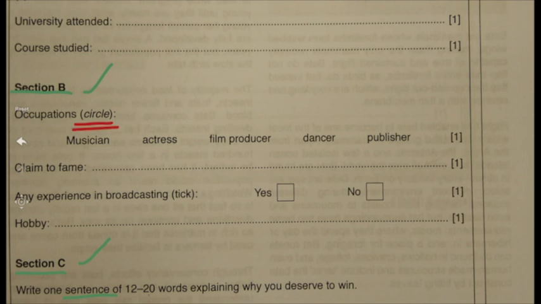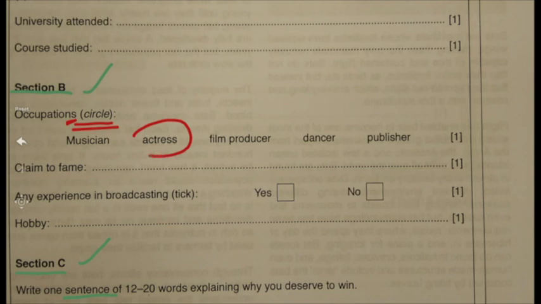You need to circle the occupation. So here again, it says occupations. There's an S there, which means that it's in the plural. So you are expected not to circle just one, but it has to be more than one, because it's more than one occupation.